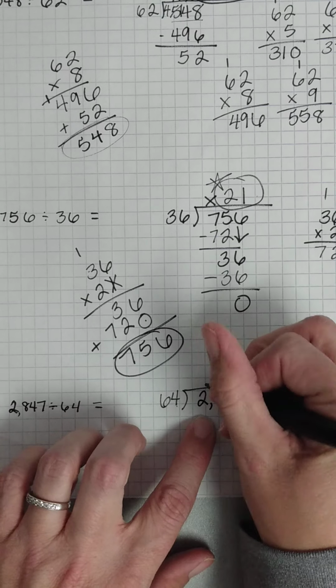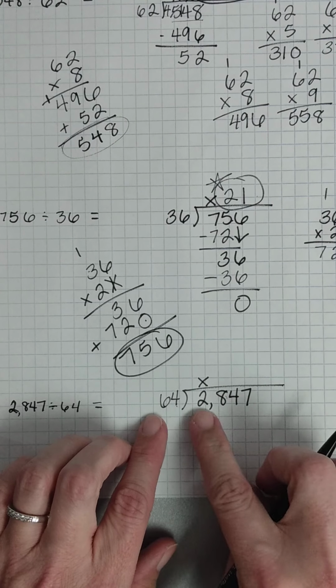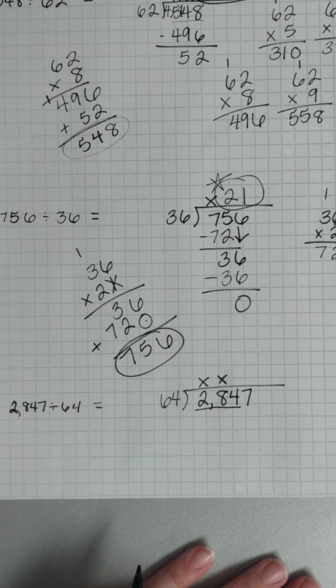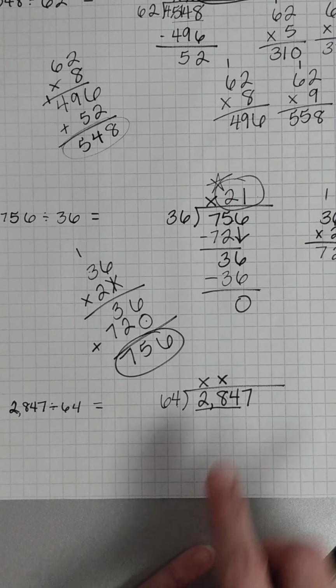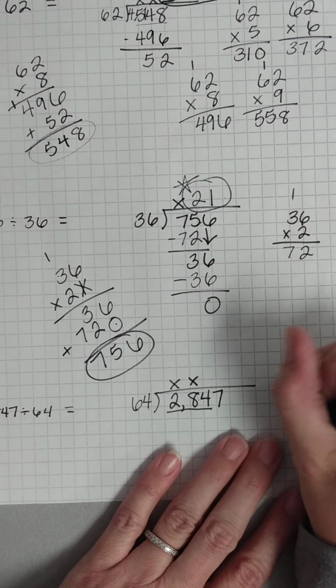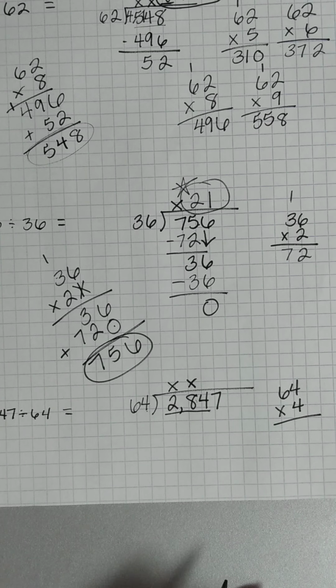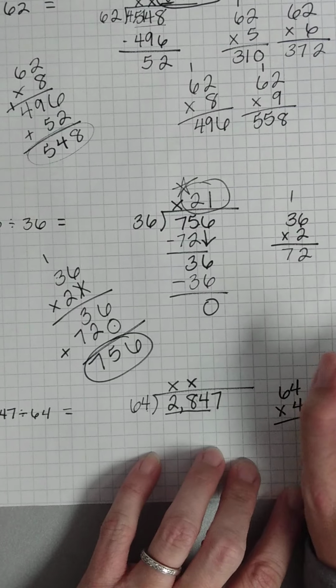Can 64 go into 2? Can 64 go into 28? How many 64s can go into 284? Again, I don't have my 64 times tables memorized, so I'm just going to do some guessing and checking. I'm just going to start with 4.